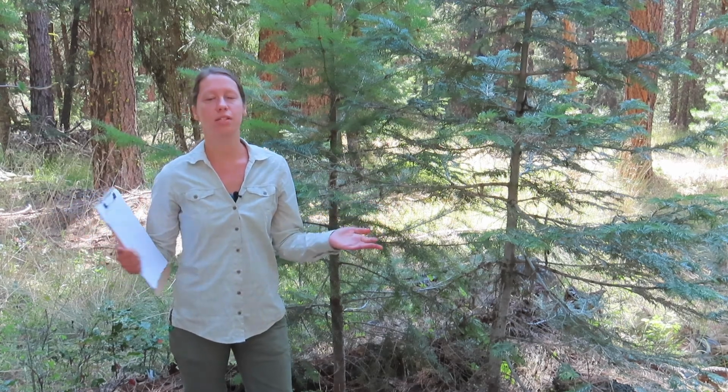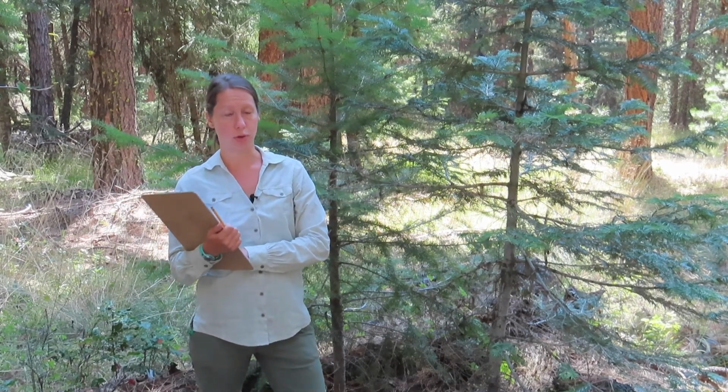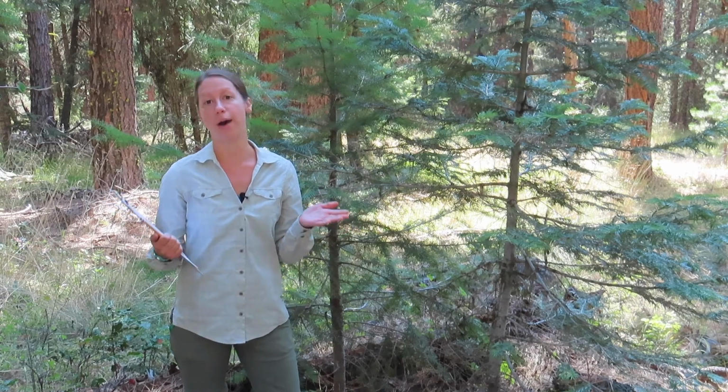Now that we've talked about what a BioBlitz is and we've demonstrated how to identify some species, let's look around us here and see how many species and individuals within that species we can identify. So I'll show you how to keep track on your data sheet, and you can do the same with your own data sheet for your own BioBlitz.